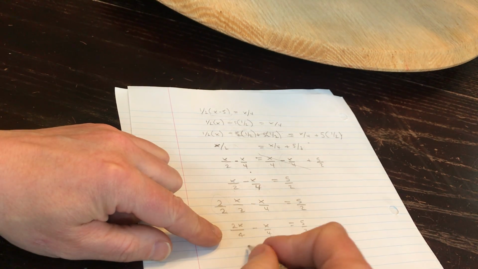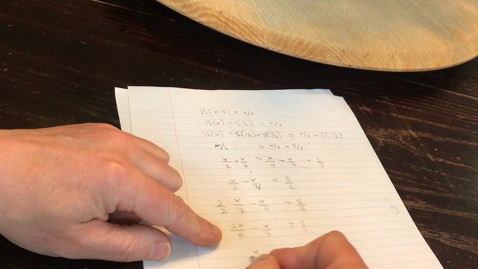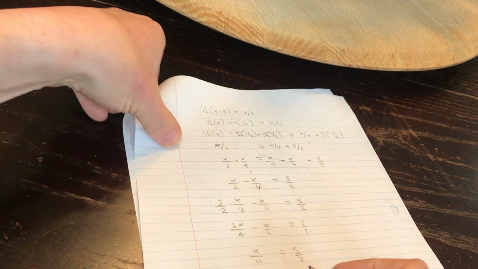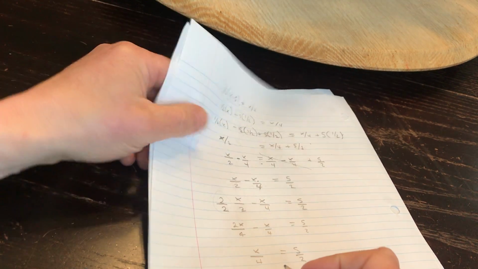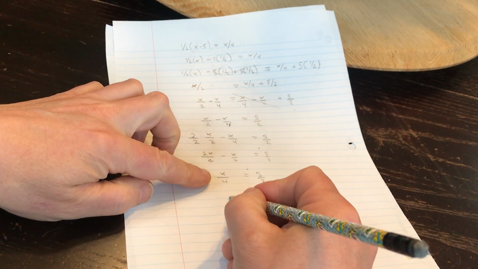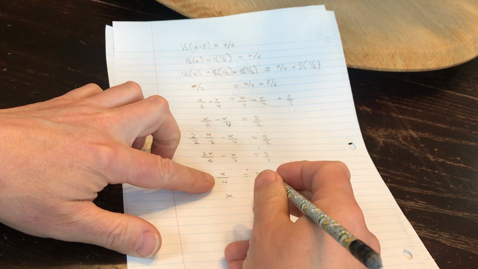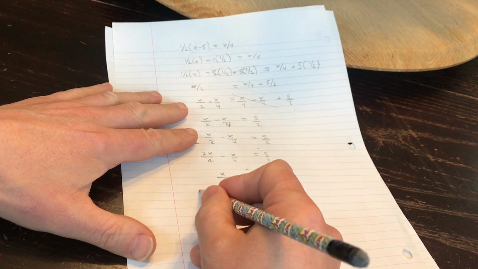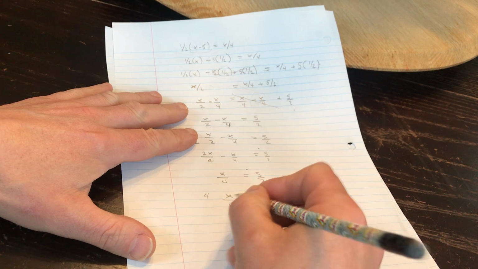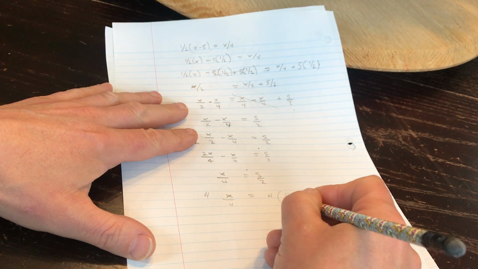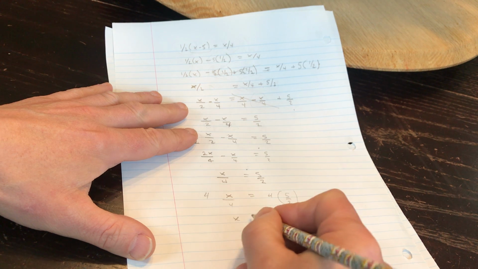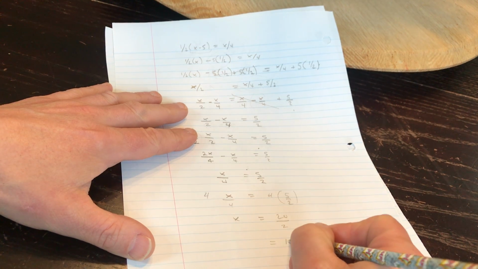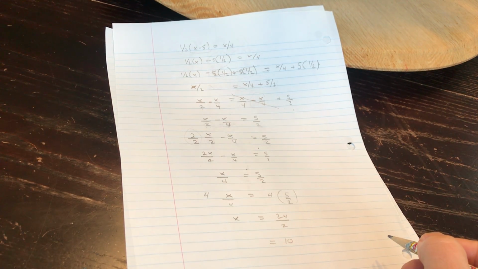So now it just becomes a simple subtraction. That leaves me with x over 4 equals 5 over 2. Oops, am I running out of room here? No, you're not, on the camera. And so now I can bring this 4 over to the other side by multiplying by 4 on both sides. So 4x over 4, which is the same thing as saying x is equal to 20 over 2, which is equal to 10. And there you have it.